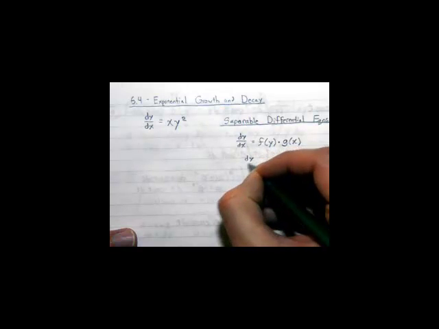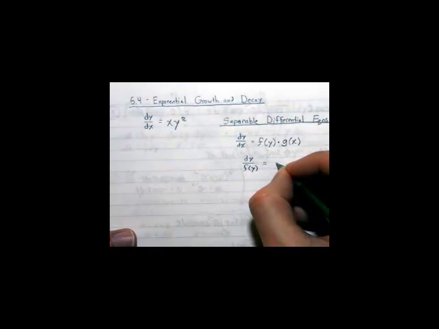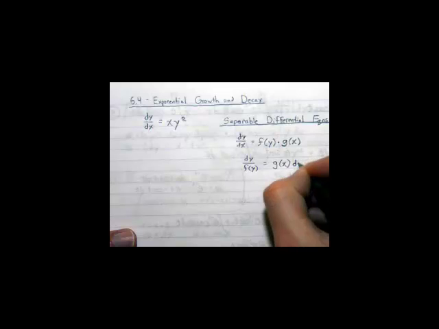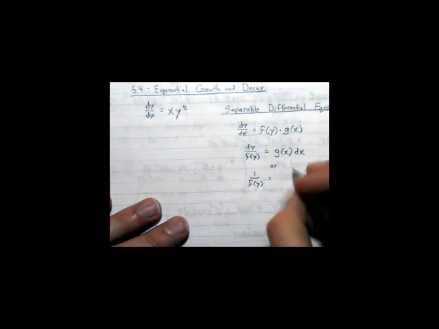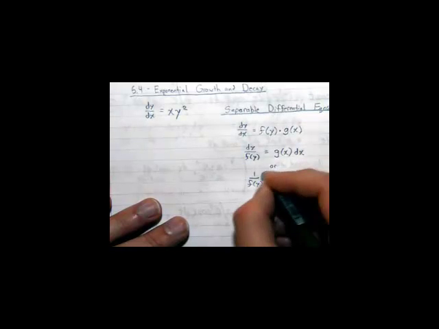Okay? So the way that we solve this is we want to have everything involving y on one side of the equal sign and everything involving x on the other side of the equal sign. That's why they're called separable. I'm able to separate the two of them. So if it is of this form, then I can do dy divided by f of y equals g of x dx.